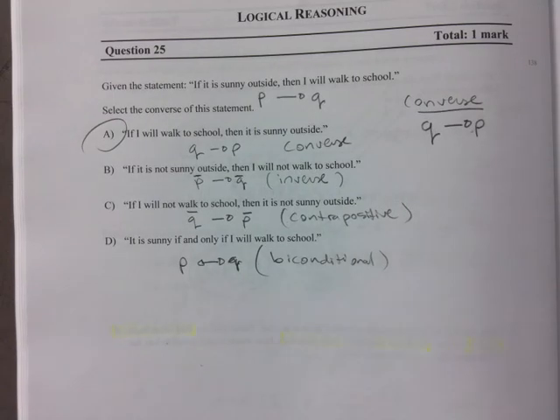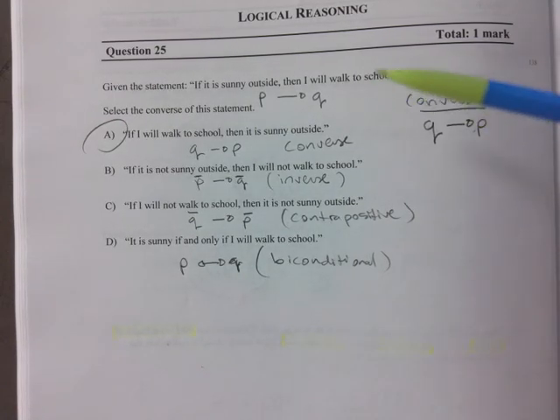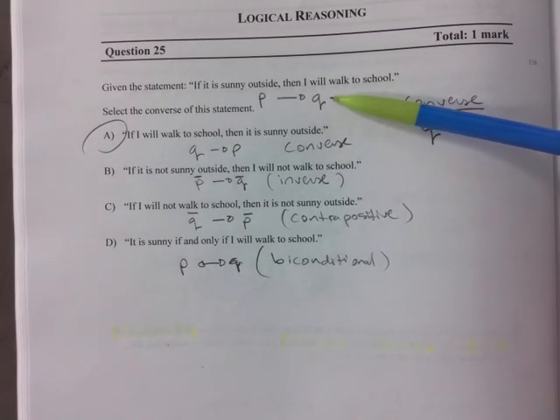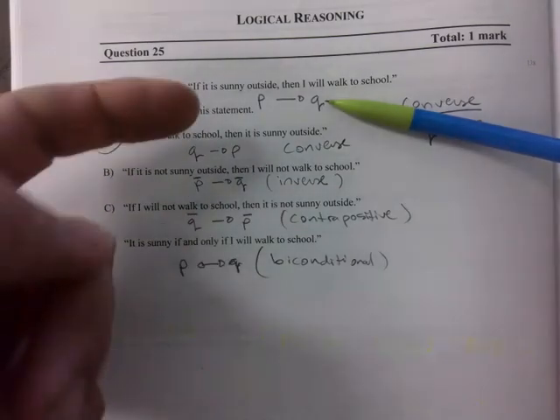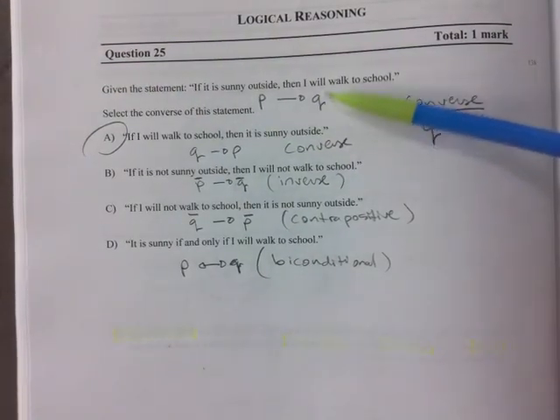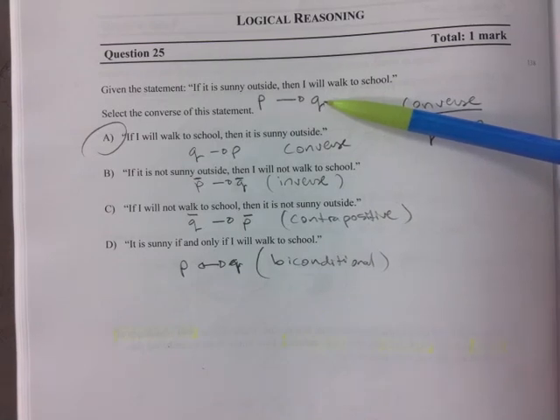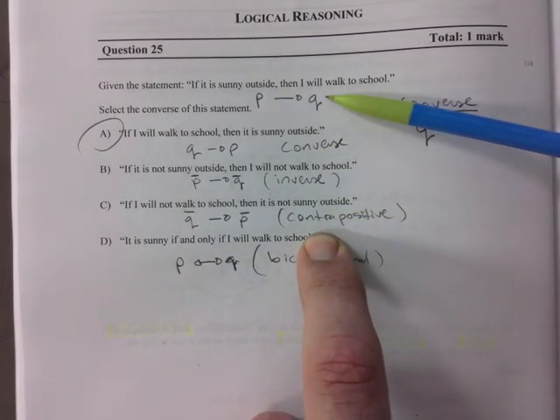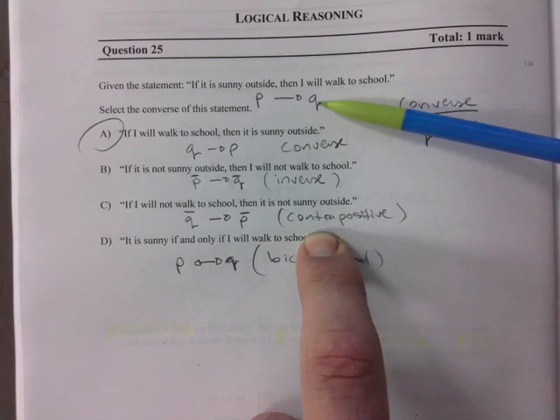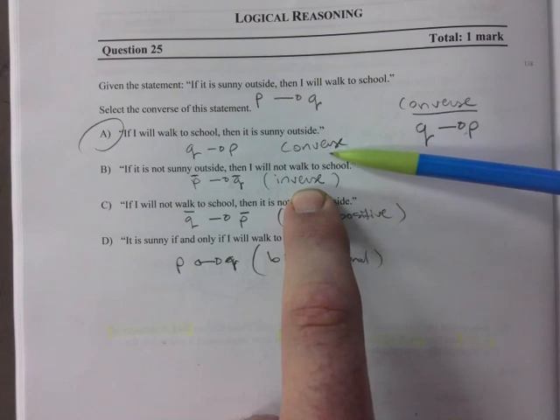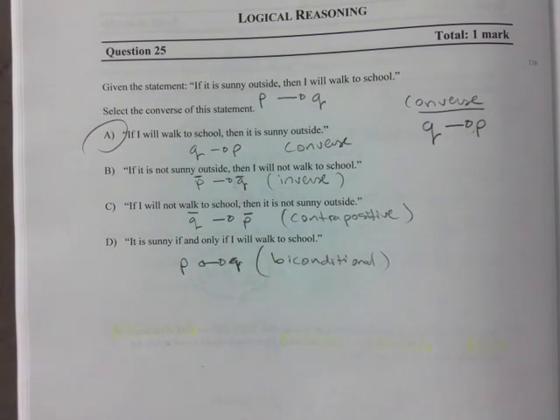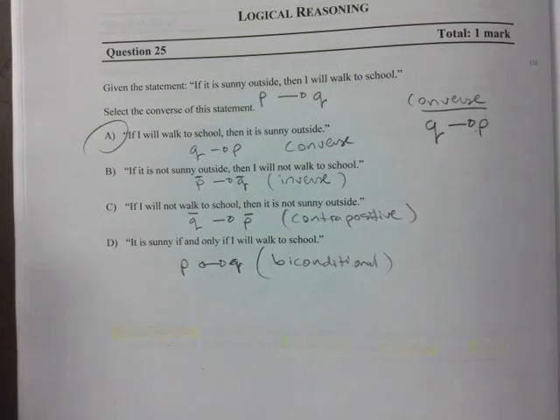Question. Which one is equivalent to if P then Q, the conditional? Which one of these would be exactly the same as this when you made a truth table? It would be the contrapositive. So contrapositive and conditional have the same meaning, and so do the converse and the inverse. They have the same meaning. Okay. So, just putting it out there.